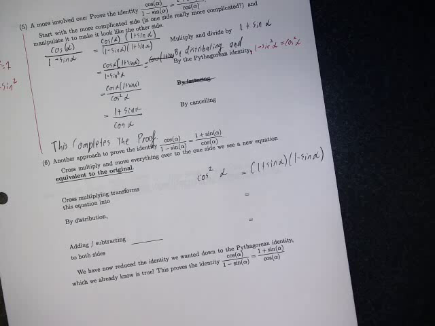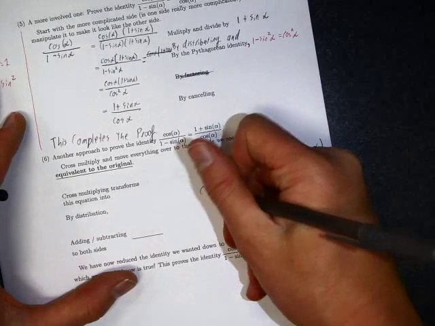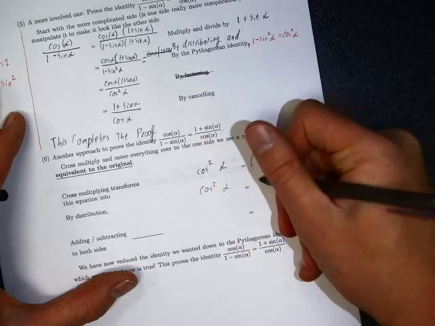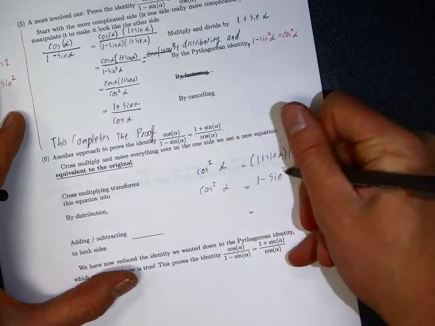Well, now there's an obviously more complicated side, right? There's a side that just physically looks bigger, and it's two things multiplied together. What happens when you FOIL out the right-hand side? 1 minus sine squared alpha. We've got 1 minus sine squared alpha, so there's cosine squared alpha, and the same thing as 1 minus sine squared alpha.